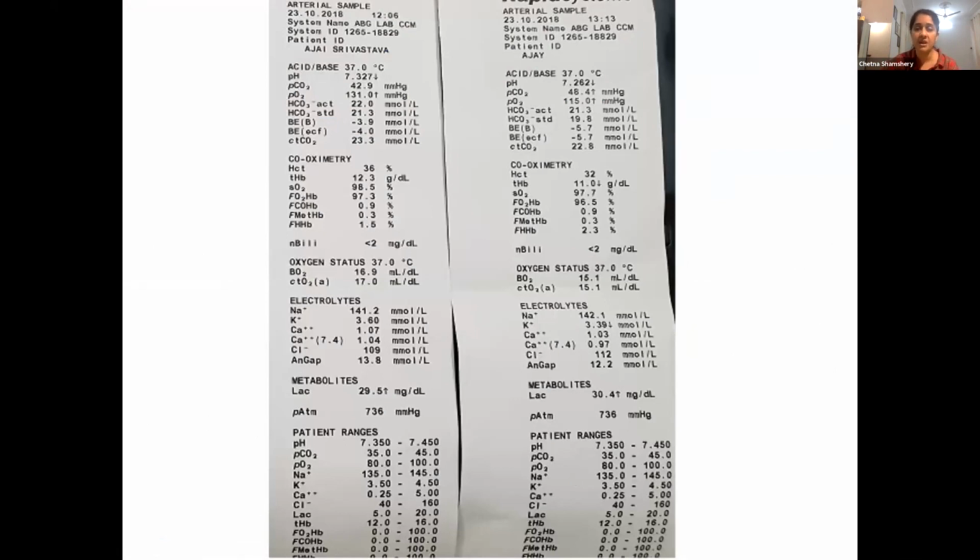5 minutes during summers, 15 minutes during winters, because cell activity is slightly decreased during winters because of the low temperature. So temperature and duration should be monitored.